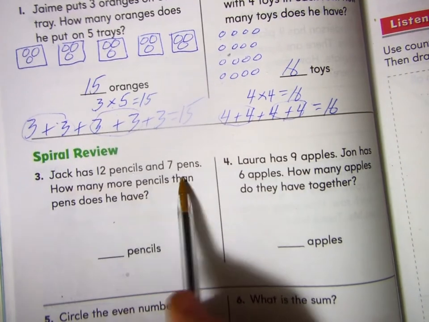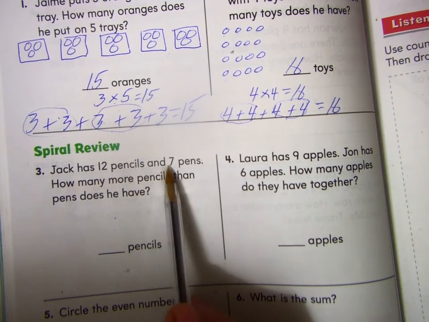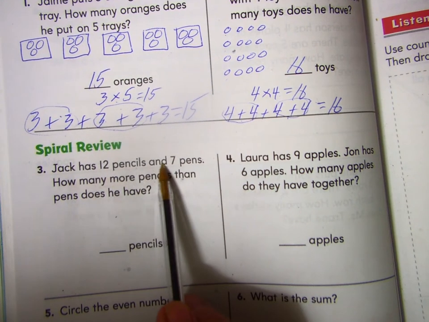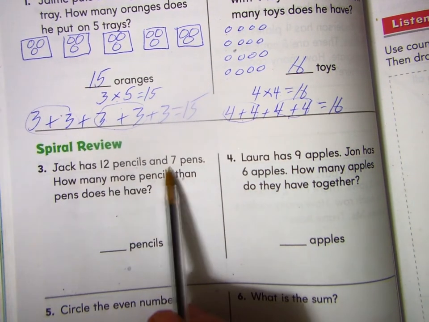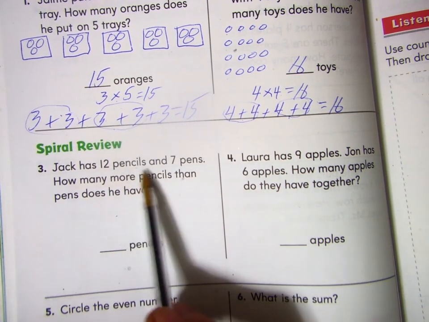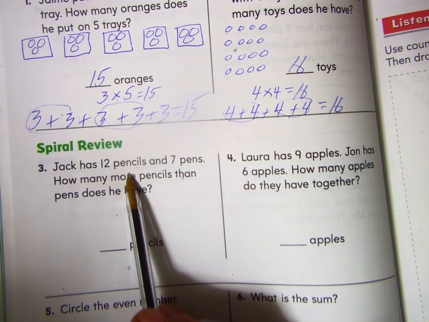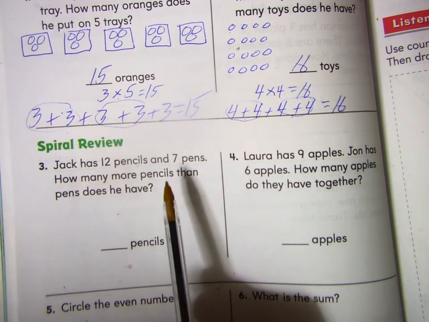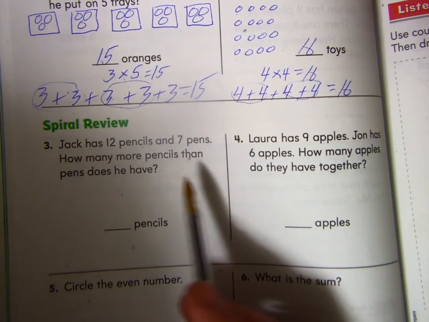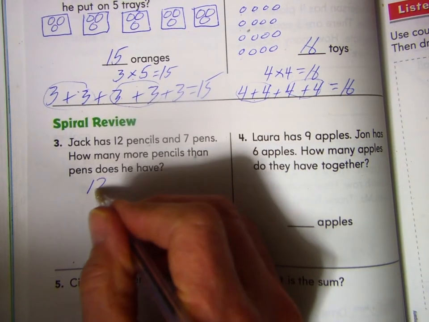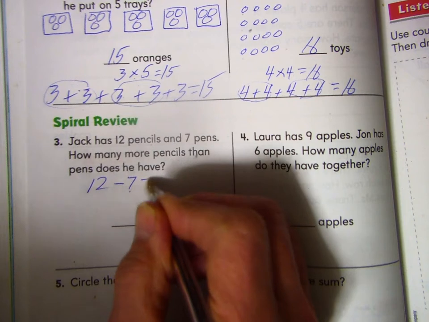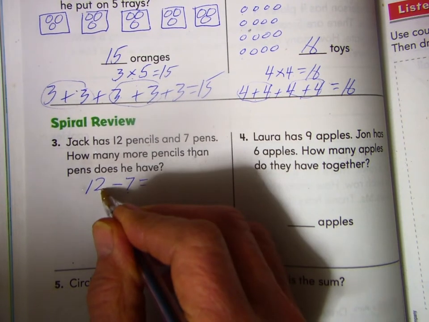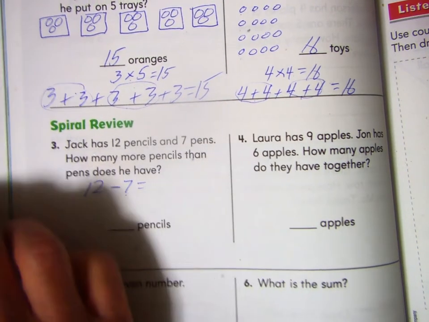Well, you're comparing the two numbers. What's the difference between 12 and 7? How many more is 12 than 7? When they ask how much bigger one number is than another number, what's the difference? What must you do? Subtract, not add. That is 12 take away 7. You want to know how much bigger 12 is, you have to subtract.